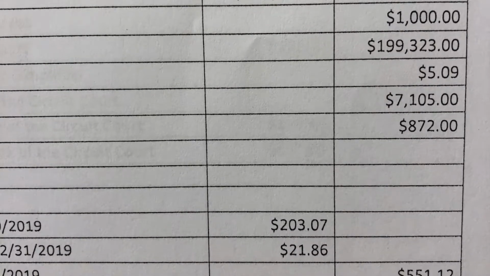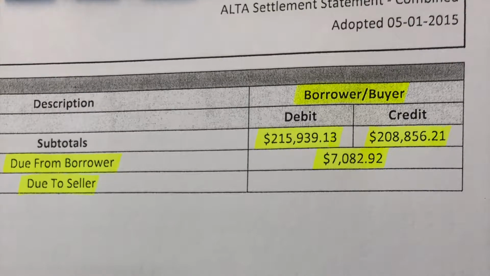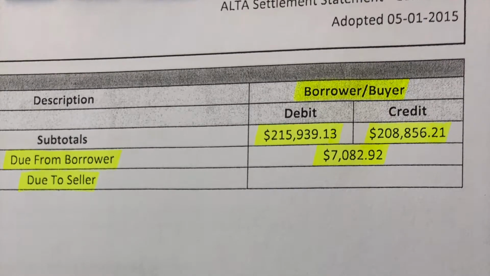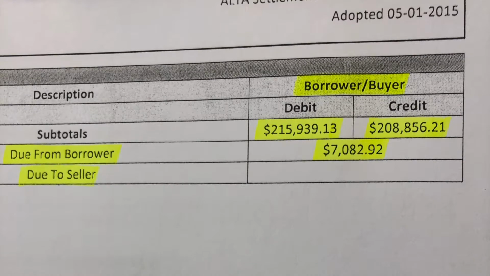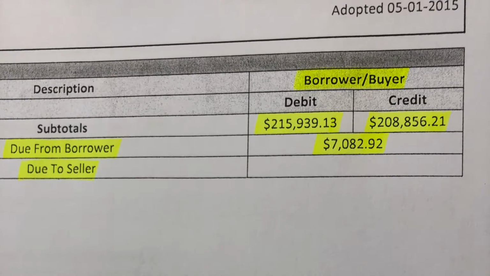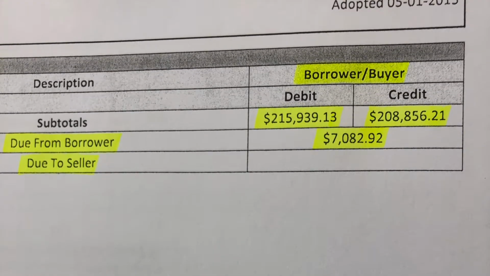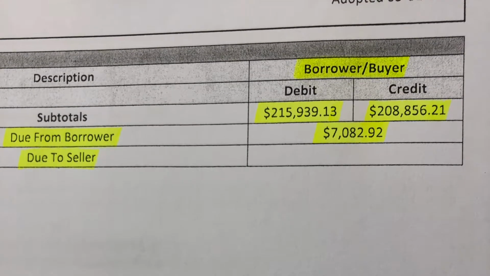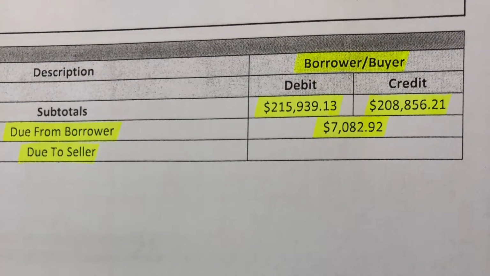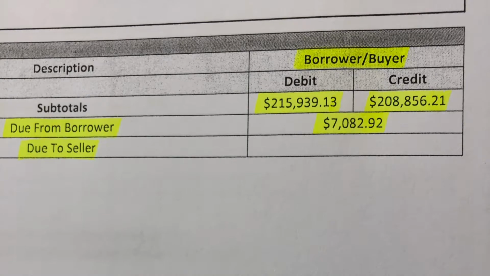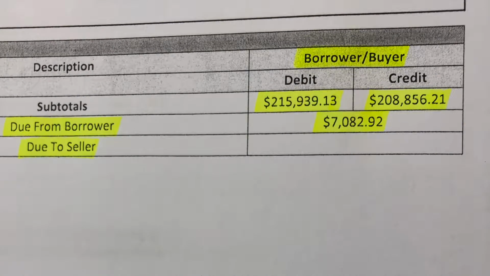And if you flip to the back page, you'll see a total breakdown between debits and credits, and then a bottom line number. So you just want to check that that bottom line number is exactly the same as the bottom line on the closing disclosure that we covered first. Okay, so you can just see the total that's due from you, the total that we're taking off of that, and then that difference should match the closing disclosure dollar for dollar. That wraps up the buyer's closing disclosure and ALTA walkthrough.